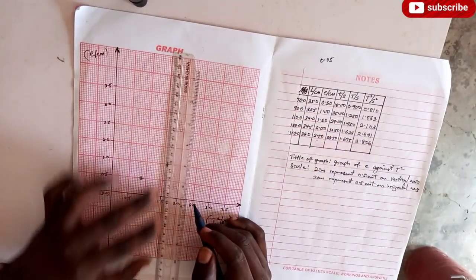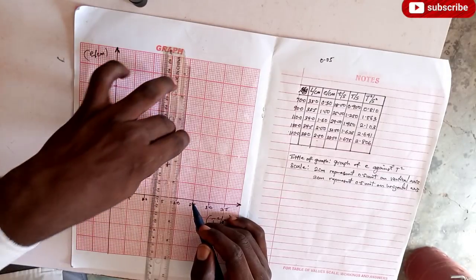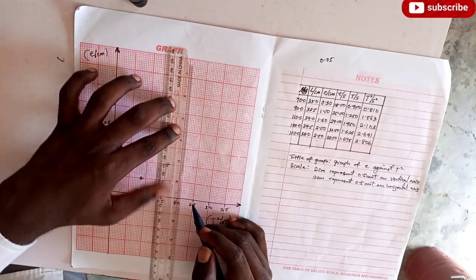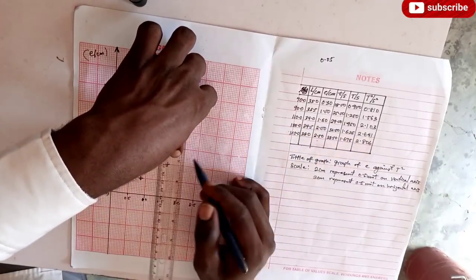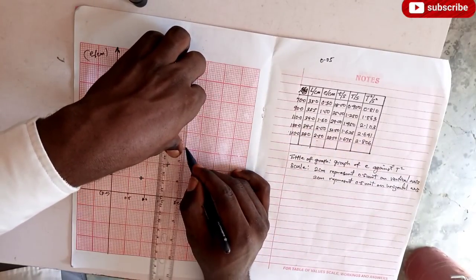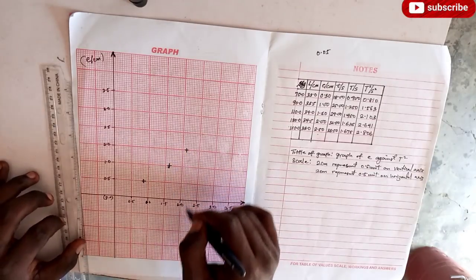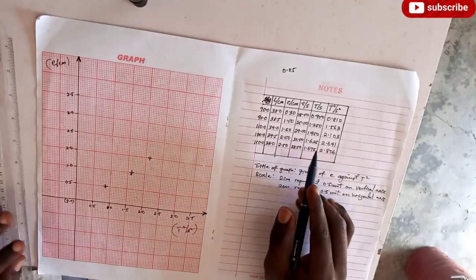So 2.1 down to 1.5, so this is 1.5 here. You can see I'm not doing dot lines to those points. You can see I'm using my ruler as a guide. That's what you should do also.